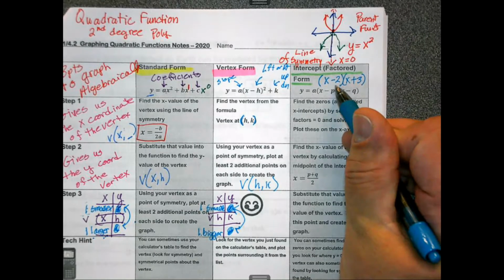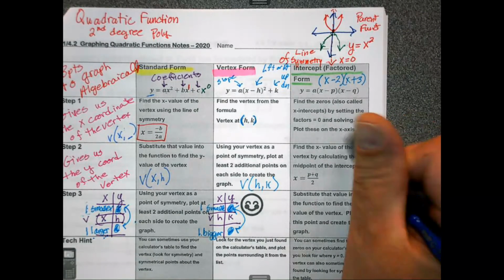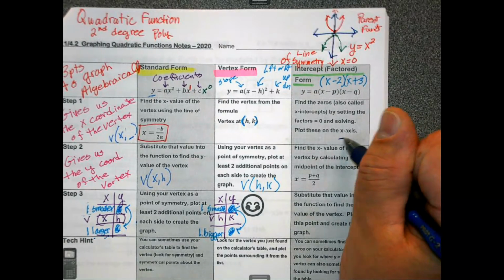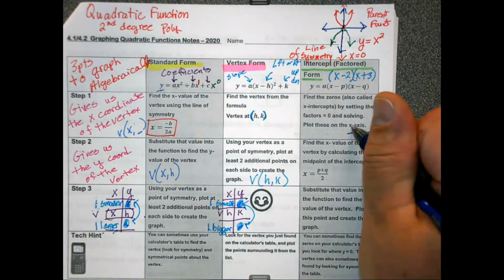To find the x-intercepts, by the way, what are x-intercepts? The line crosses that fence. Yes. Ooh, who said that? Very good, Caleb.